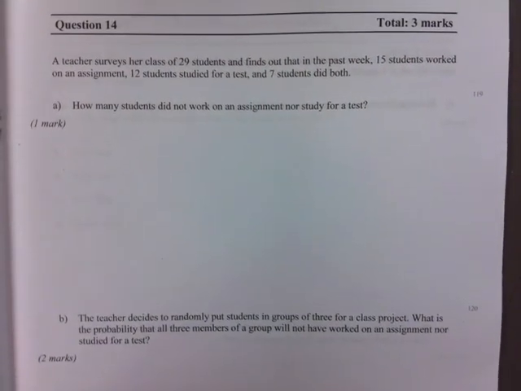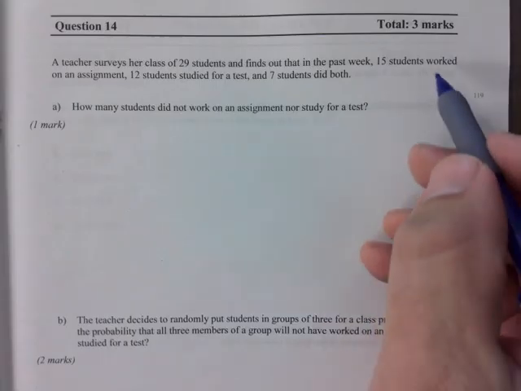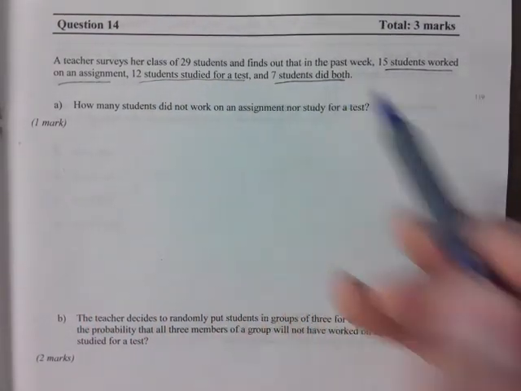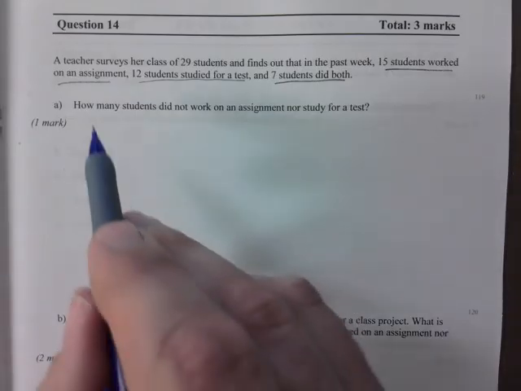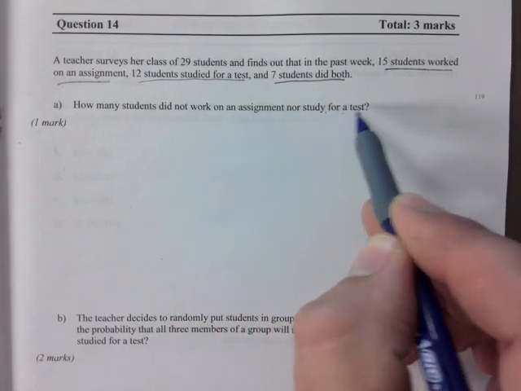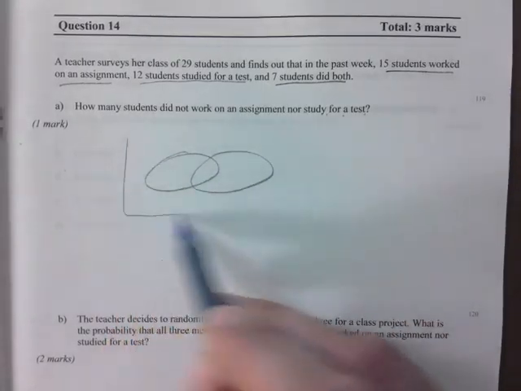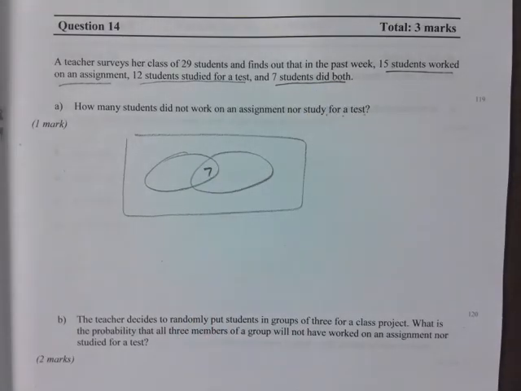Next, 3 marks for this page. A teacher surveys her class of 29 students, finds out that 15 worked on an assignment, and 12 studied for a test. 7 did both. To me, this sounds like a Venn diagram. How many students did not work on an assignment nor study for a test? This 7 did both. It gave it away for me.